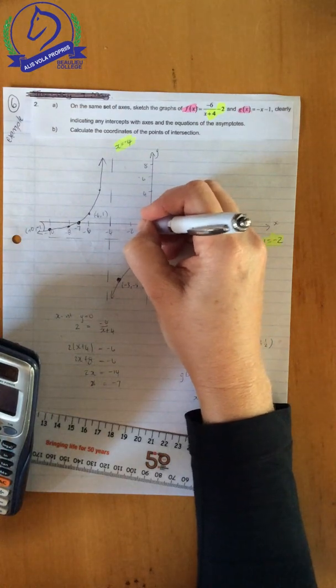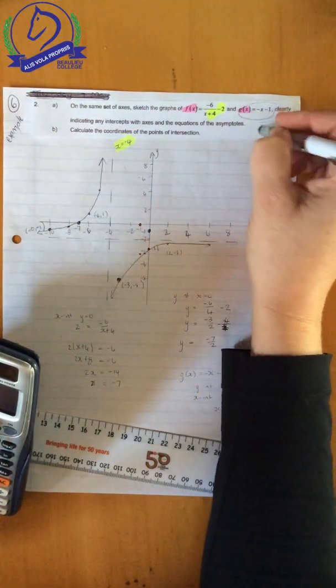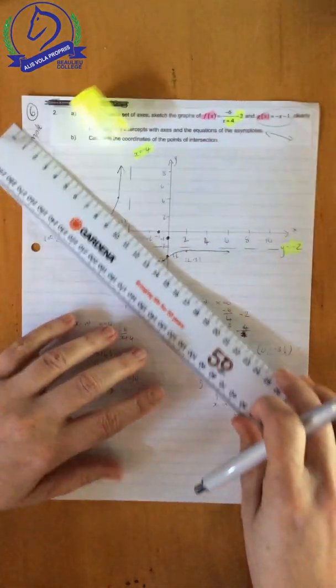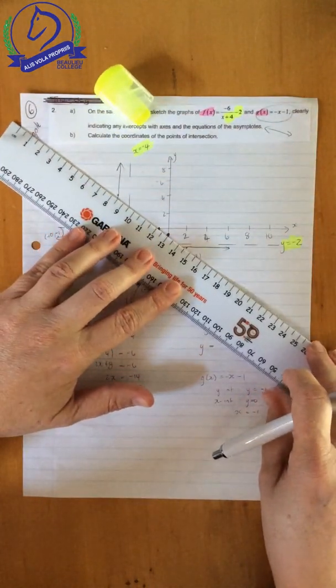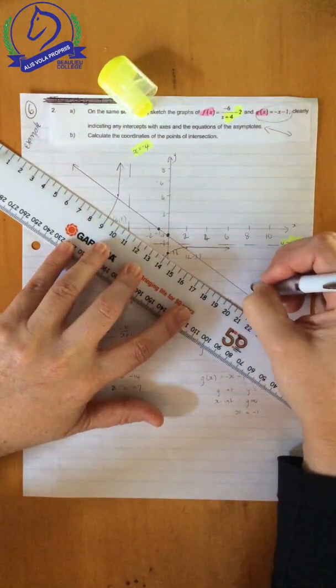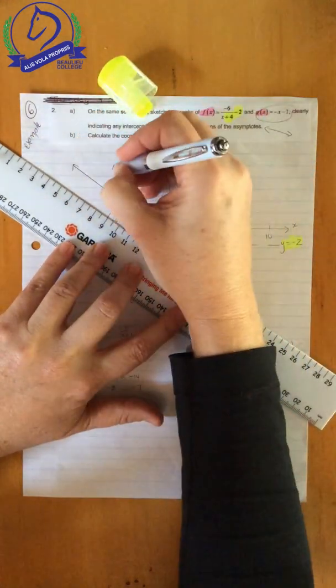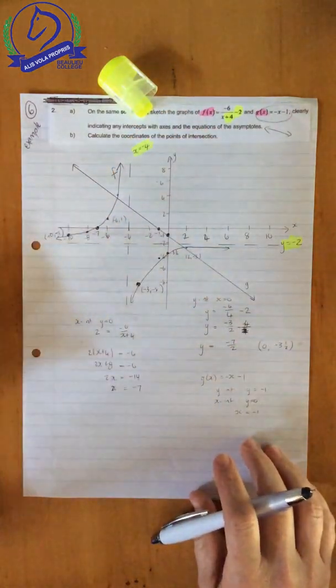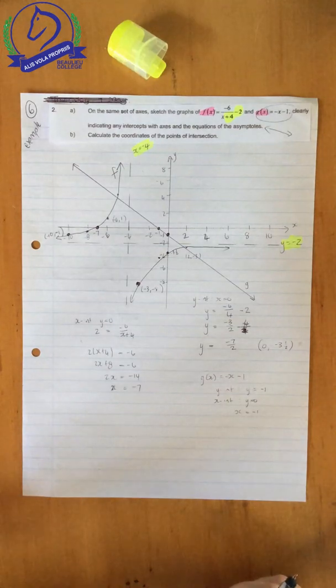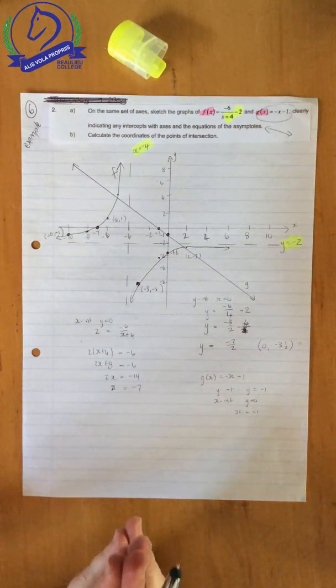And that makes sense because this is a line that needs to go in the negative direction. I'm going to put my ruler down and I'm going to draw my straight line. Very important, I need to label my graphs f and g as well. Right, so this is basically what I have.